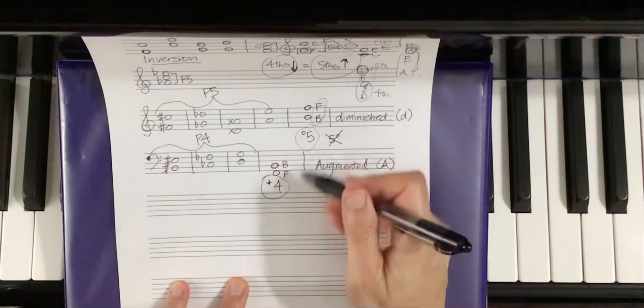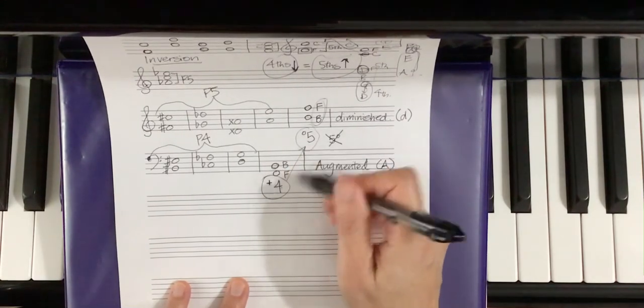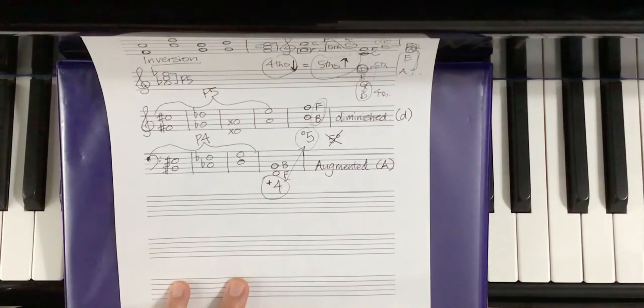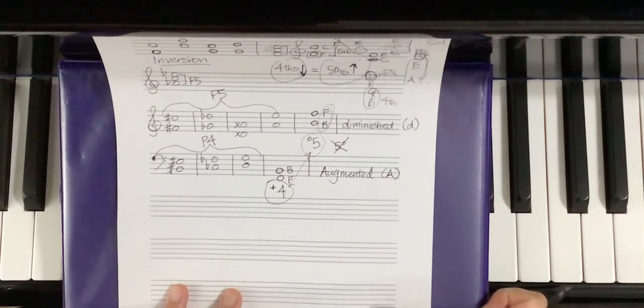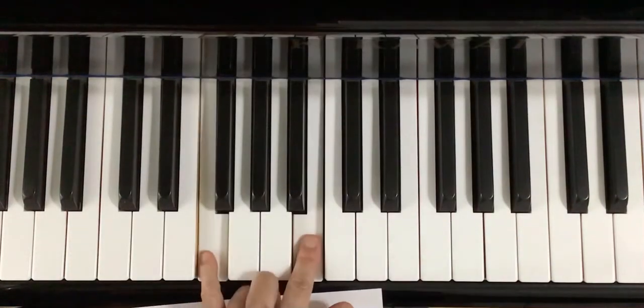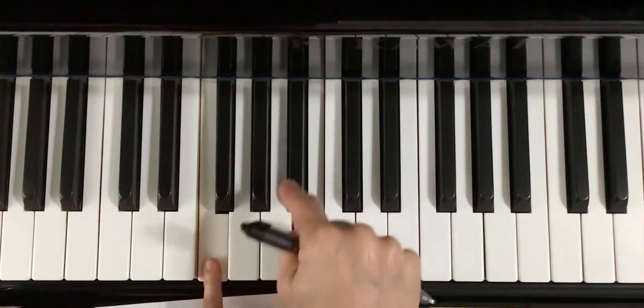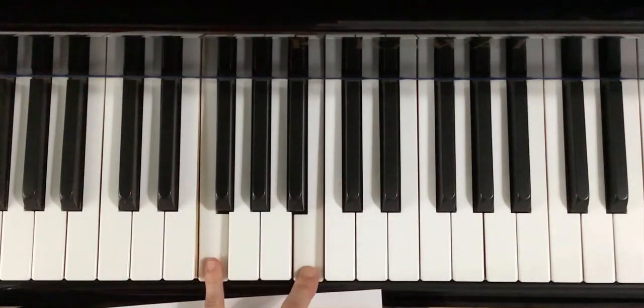So how are you going to remember this? You know what? This seems like it'll be a smaller interval than this one, isn't it? Okay? They're actually the same size. Watch this. If I play F and B, F up to B, let's count the half steps. So from F up to here, it's 1, 2, 3, 4, 5, 6, isn't it?